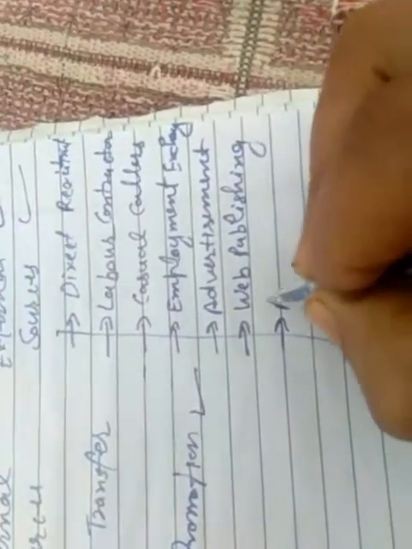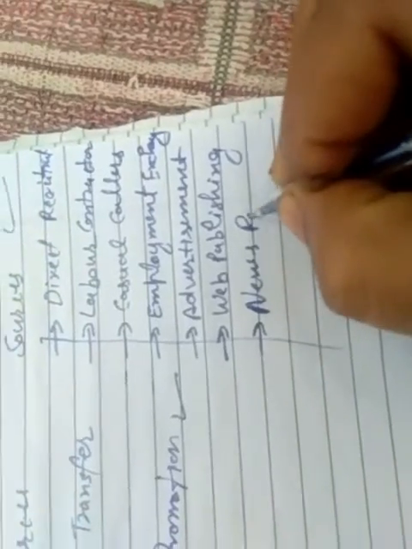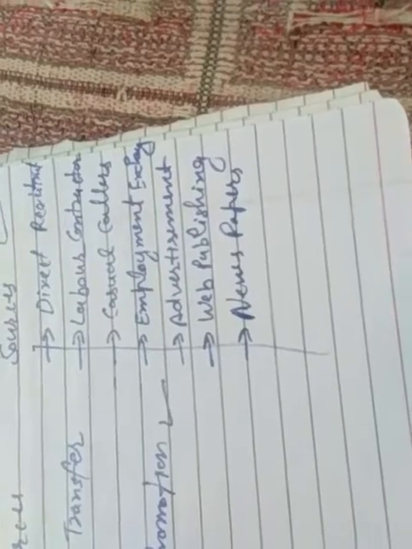Next is advertisement in newspapers. Advertisement in newspapers or trade and professional journals is generally used when a wider choice is required. So this is also a source of external recruitment.